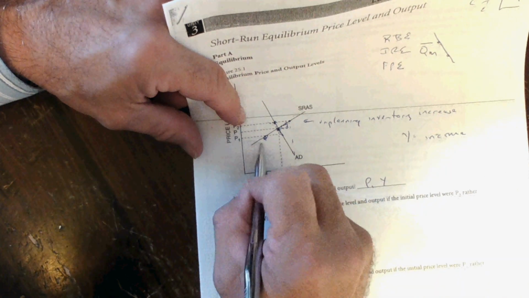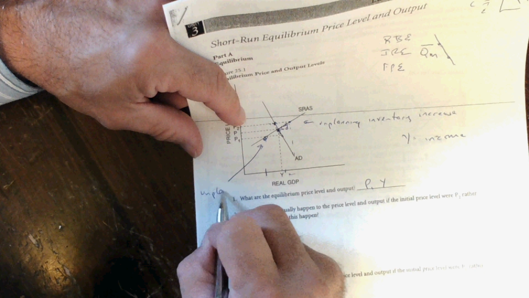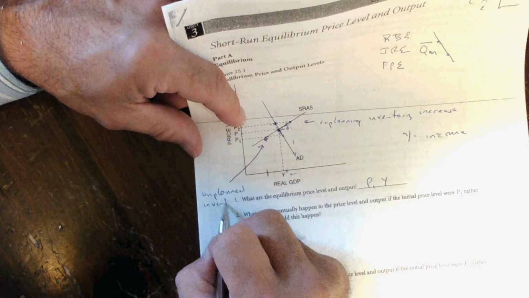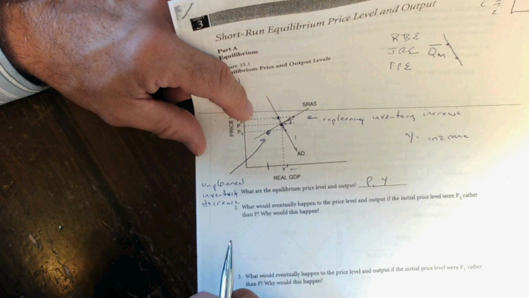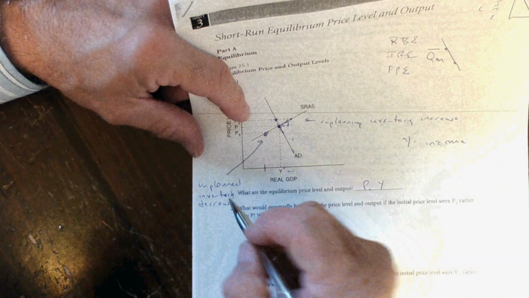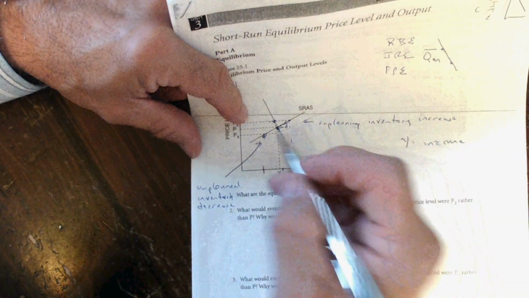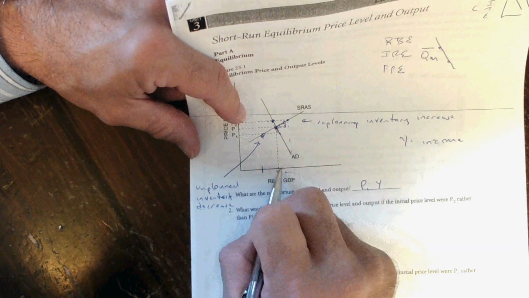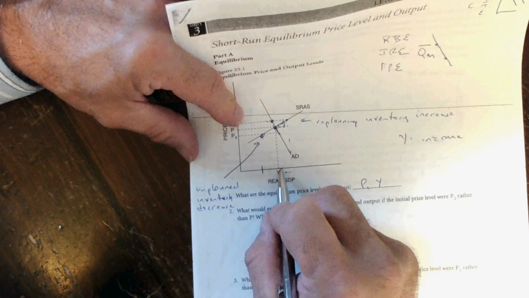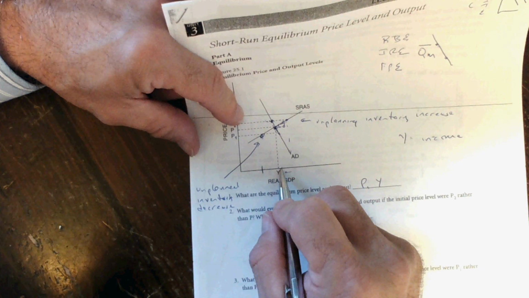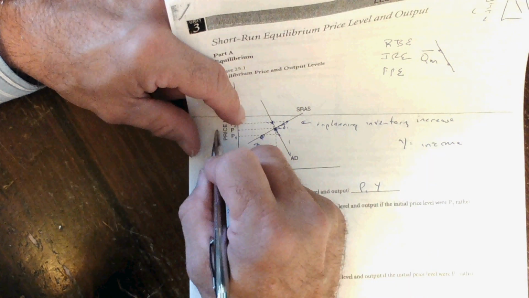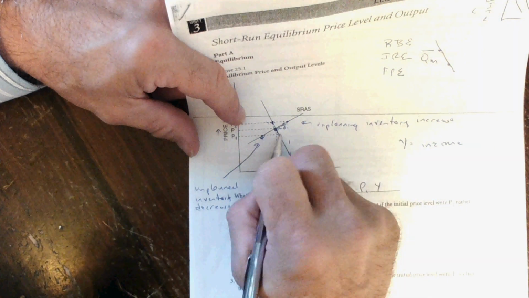But here, there is an unplanned inventory decrease. Businesses thought they were going to sell 10, but they sold 12. So there's an unplanned inventory decrease, which is good. Business will increase production. As they increase production, they'll be forced to use less productive methods of manufacture. That will drive their productivity down and average costs up, which will be passed along to consumers in the form of higher prices.